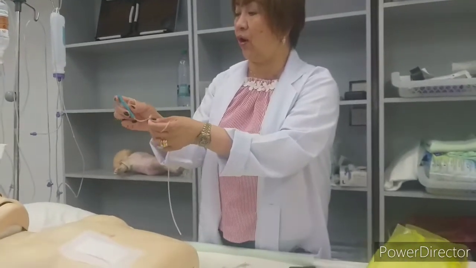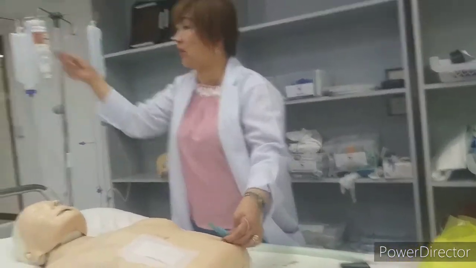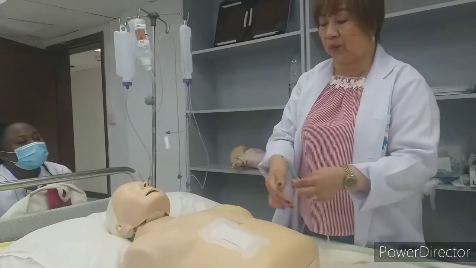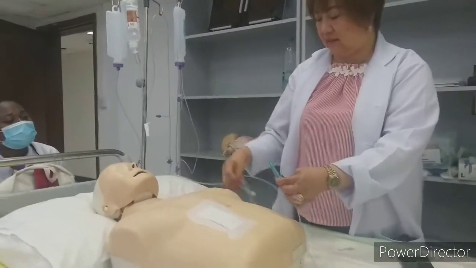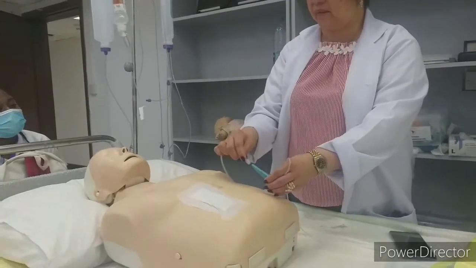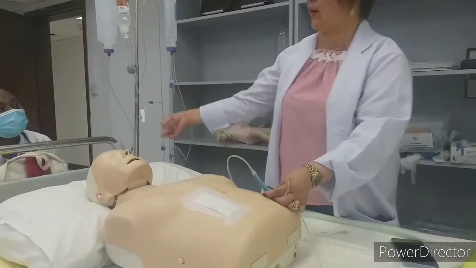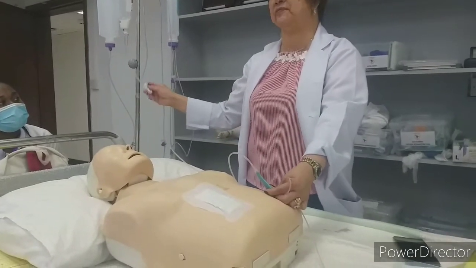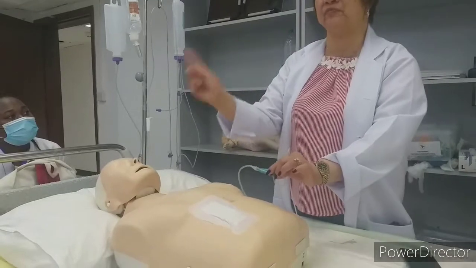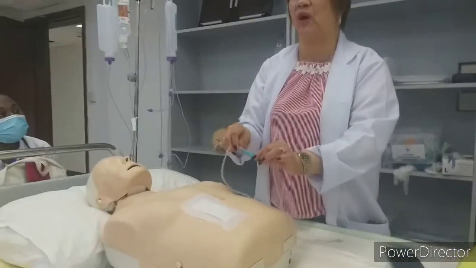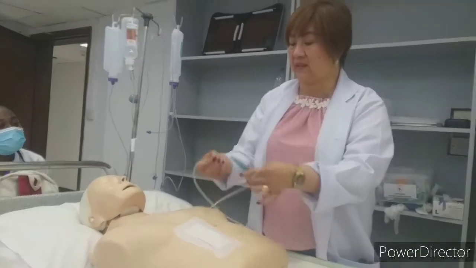Open the other side, that is for your medicine. Same way. Get a gauze and pinch open, then connect, then same way with your NGT feeding. So flush before you feed, before and after. The same way, pinch open.